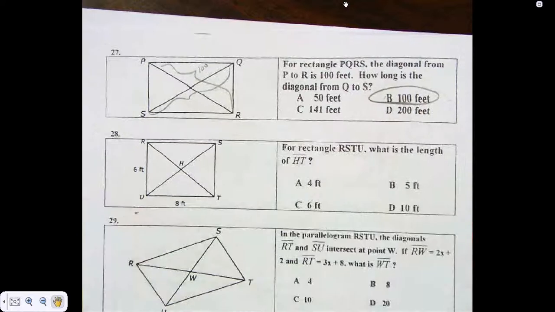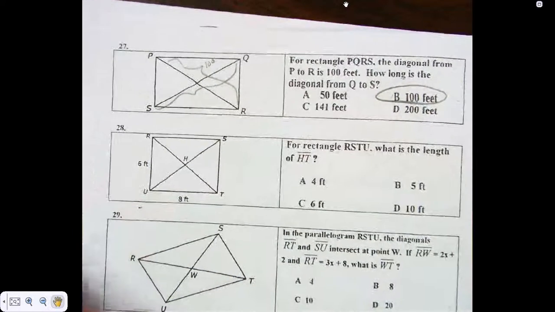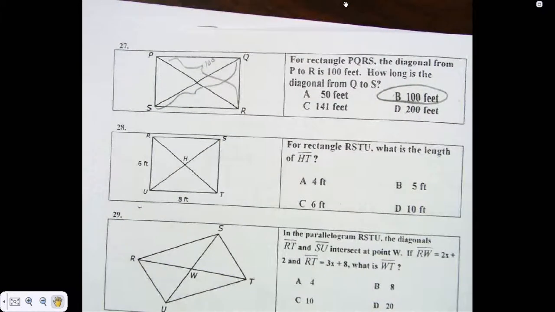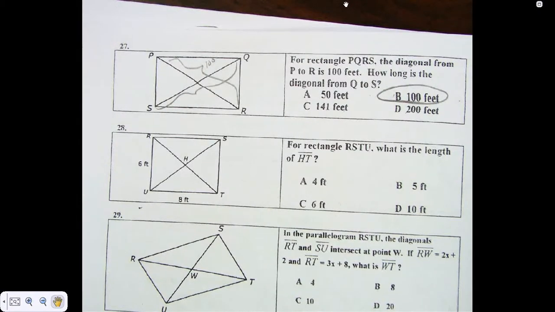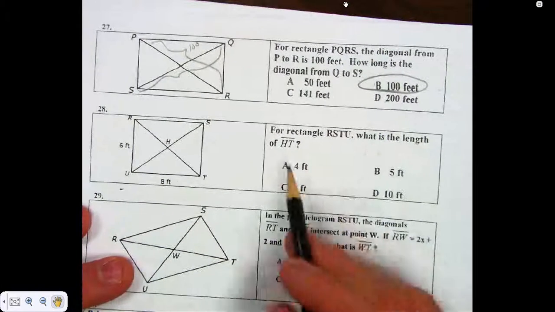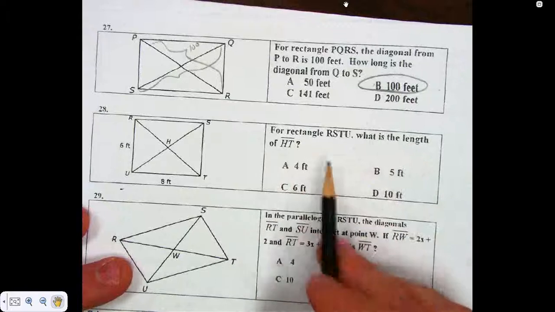No. Make sense? So if you take your time, you will logically go through, because a lot of what geometry is teaching you is logic. Here's what I give you, find an answer from that. Find a way to do it. There's always different ways to do it. Use that. Like the next one: for the rectangle, what is the length of HT?